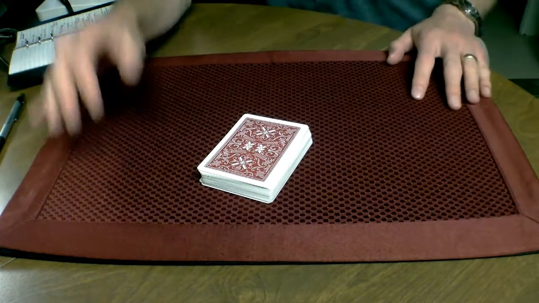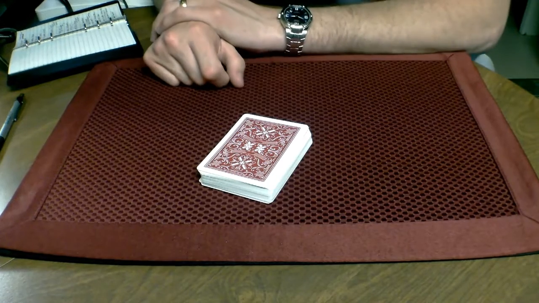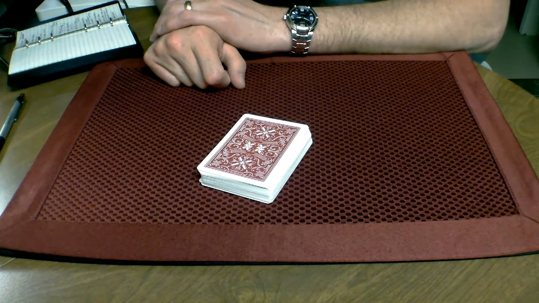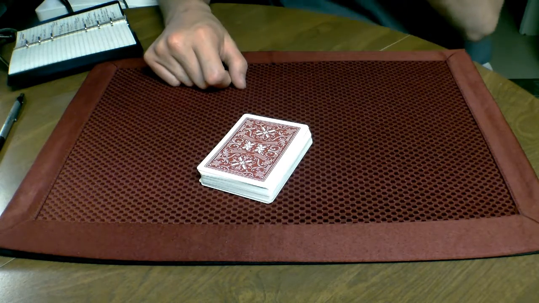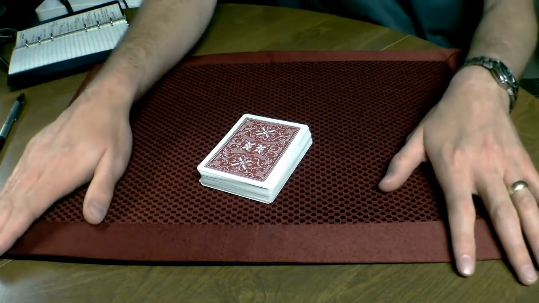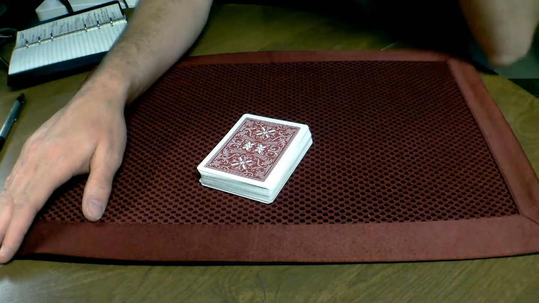Number 5 here is one that I've already done a video on. One of the very first videos I've done on this channel was an impromptu invisible deck routine, which really looks, if you want to get as close as possible to the real thing, this is probably the way to do it.